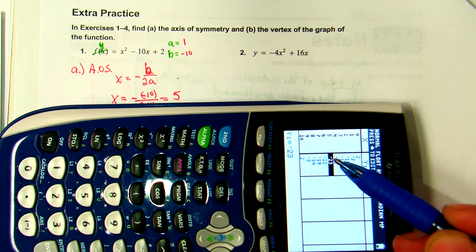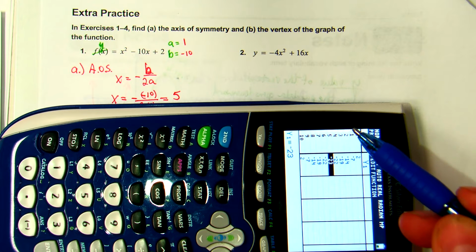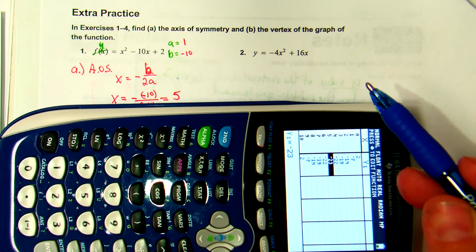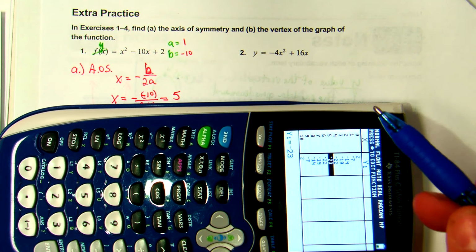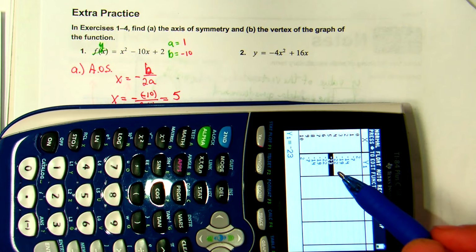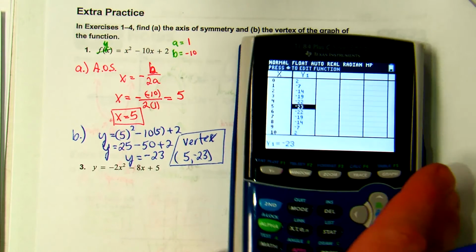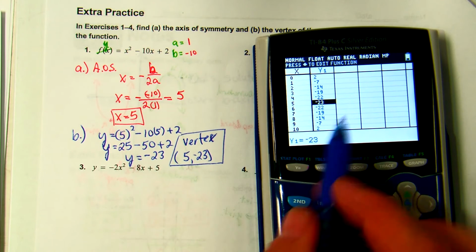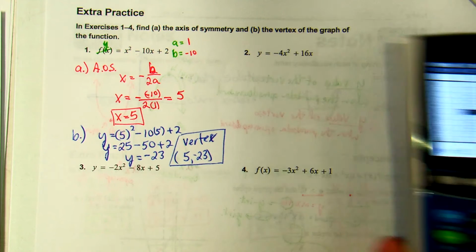And then they go back up. Negative 22, negative 19, negative 14, negative 7, 2, and then it goes positive, positive, positive. So this is basically the shape of your parabola using your numbers, and negative 23 is the vertex, and it's your lowest number. So if you're looking at your numbers there, you can find out that 5 and negative 23 is your vertex just by looking at the table of this graph. Okay? Let's move on to number 2.